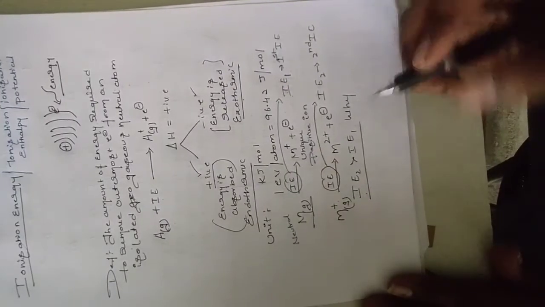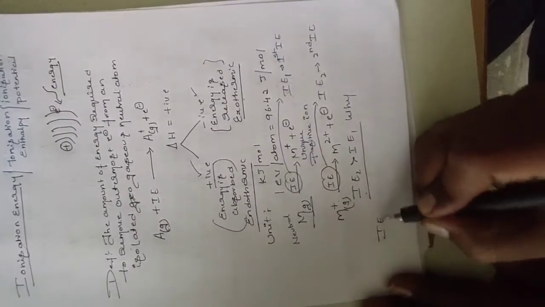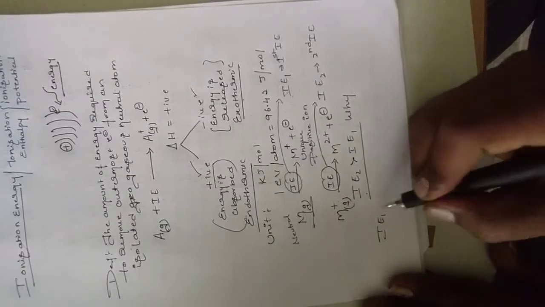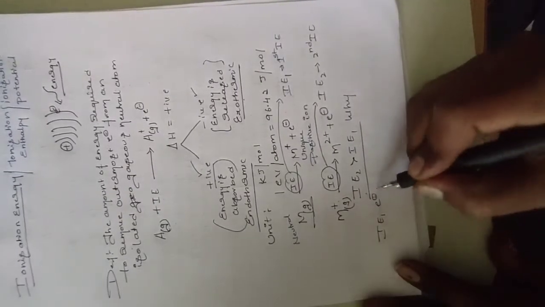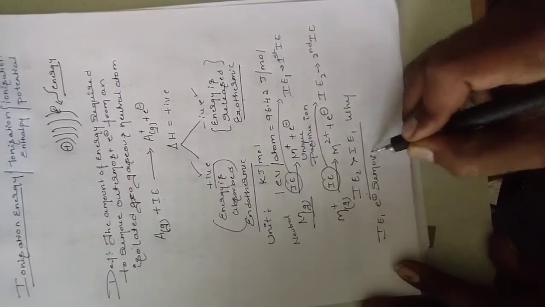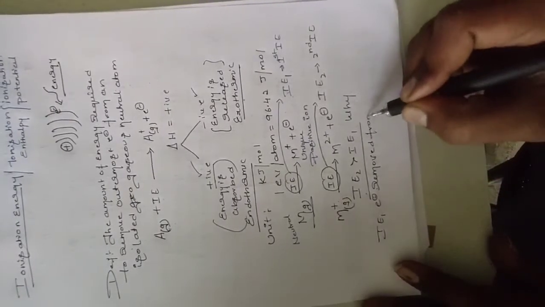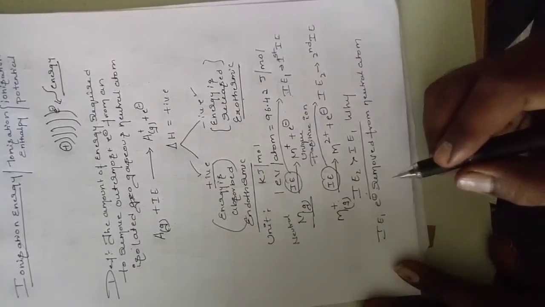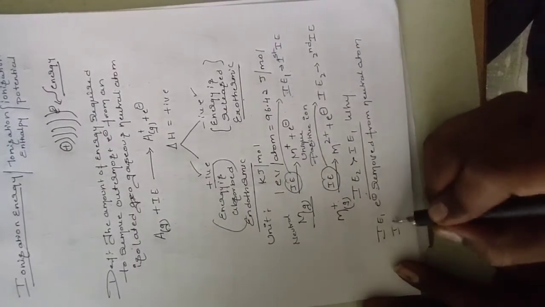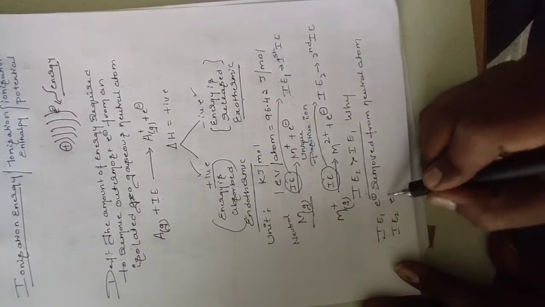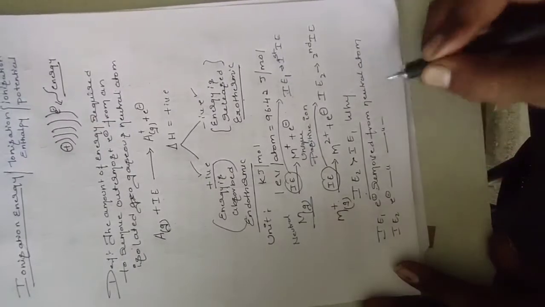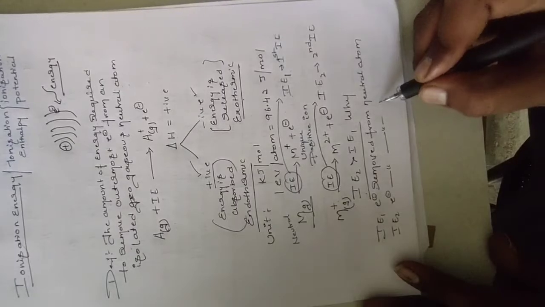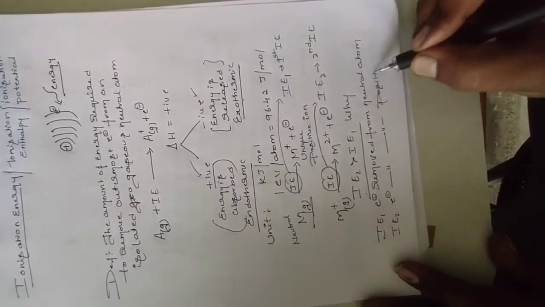Because in the first ionization energy, the electron is removed from the parent atom, the neutral atom, and we remove the electron easily. When we come to ionization energy 2, the electron is removed from the positive ion.